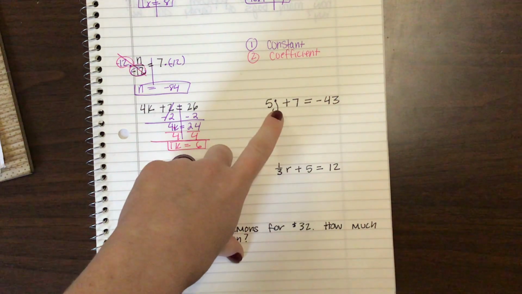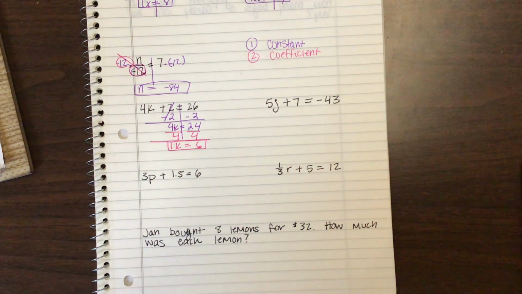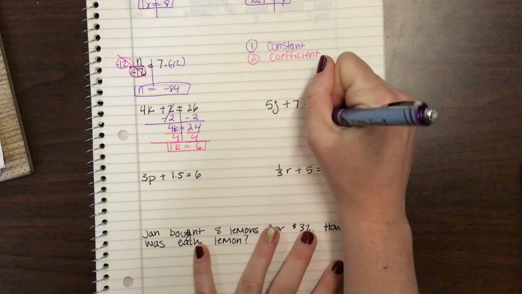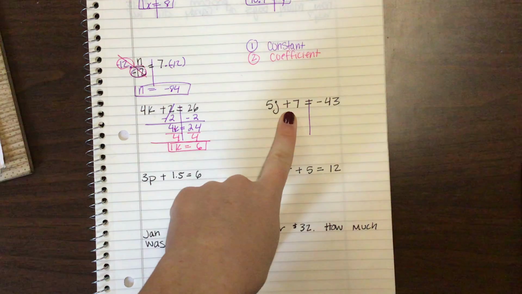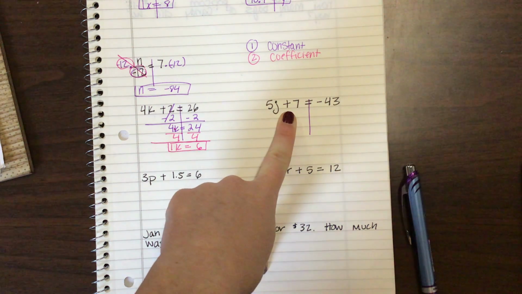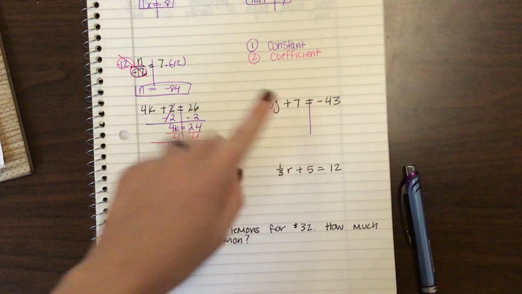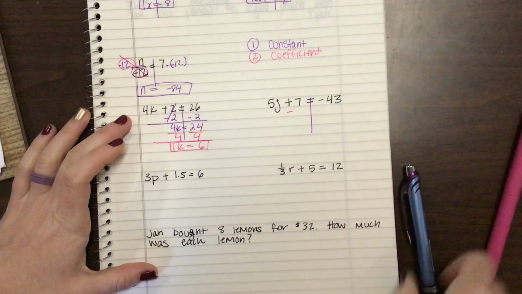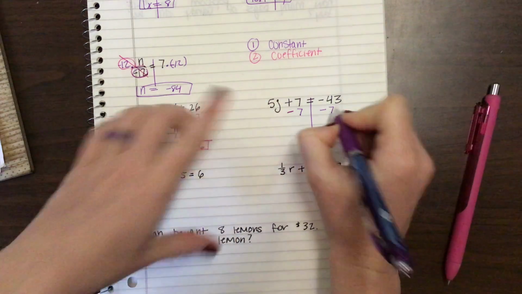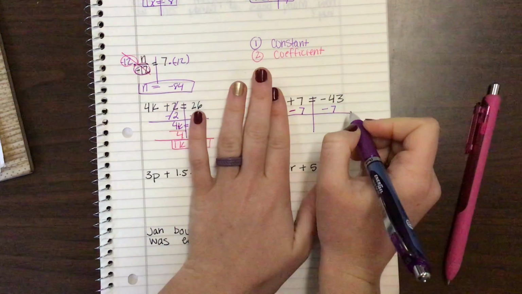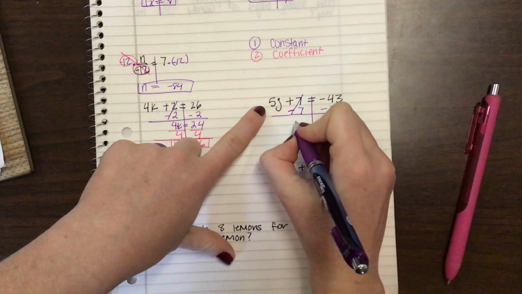Here, I have 5j plus 7 equals negative 43. First thing I undo is the constant, whatever I'm adding or subtracting. Okay? So I'm going to undo this plus 7 by doing the opposite, which is minus 7. So we're going to undo the constant. What I do on this side, I have to do on this side. So 7 minus 7 is 0. Those cancel each other out. And you're left with 5j.